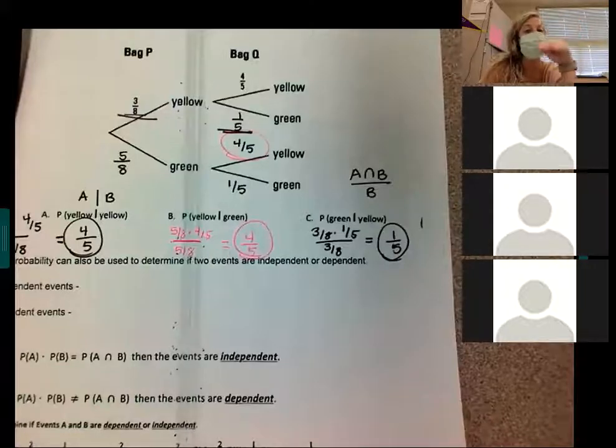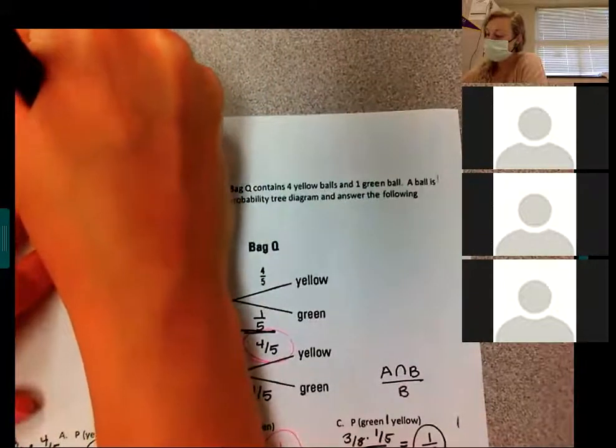Before I move on to the next section, I want to give you an example where they didn't give you a tree. Does that make sense? Is everybody with me? We're paying attention? We're writing, I hope. So write this example down.